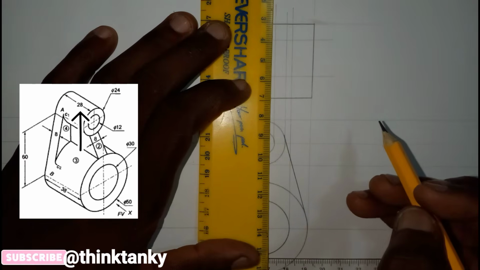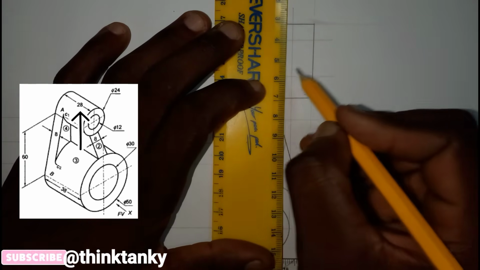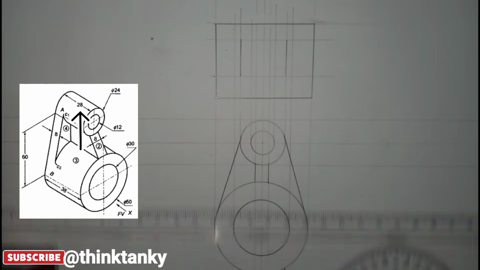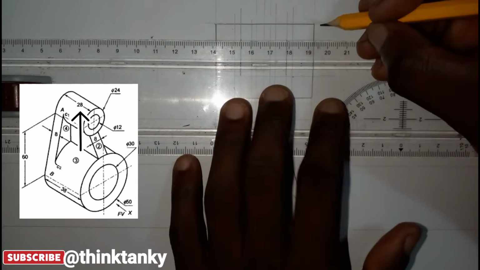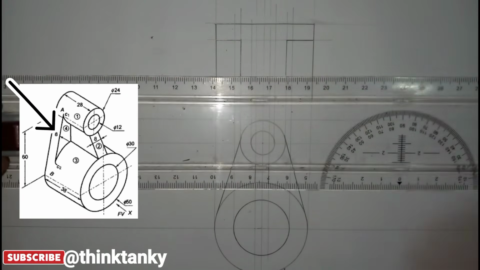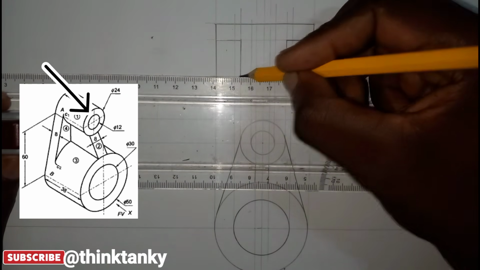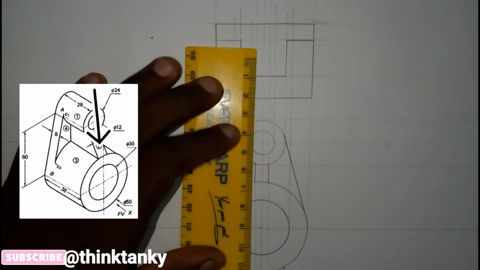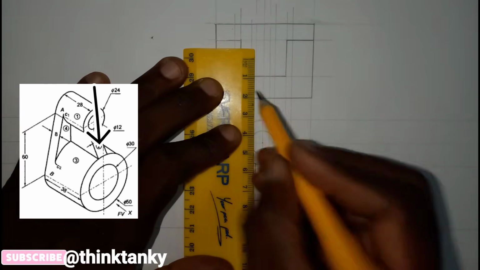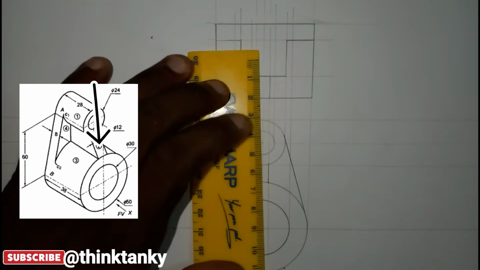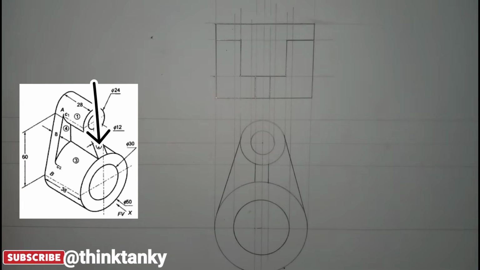This is from here to here. Then I have this plane measured, which is 8 millimeters wide. Then the cylinder ends here. Then I'll see that plane that is 80 millimeters wide. I've already measured it, so I'm just going to outline it, just like this.